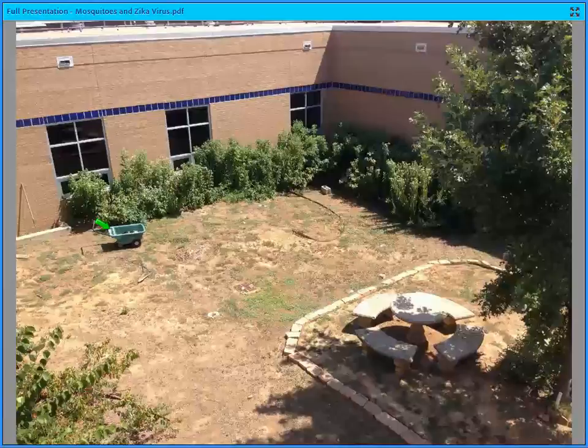Other things that might be a little less obvious, up at the roof line. You can't see it, but this roof has a gutter. And anytime you have trees hanging over the top of the building, you're going to have debris, leaves, and flower parts and things that fall into the gutters that can provide a breeding site there.